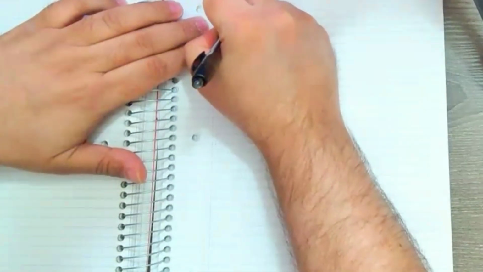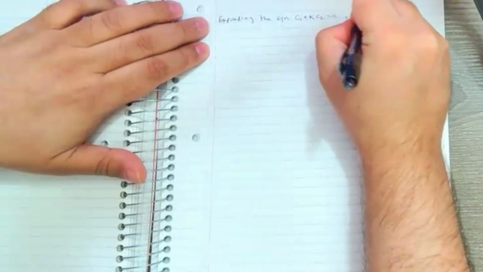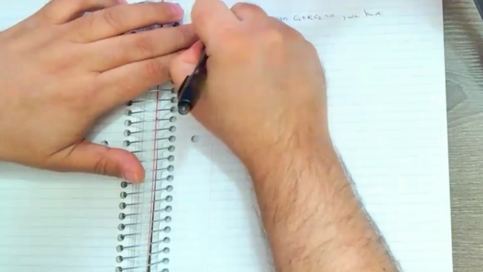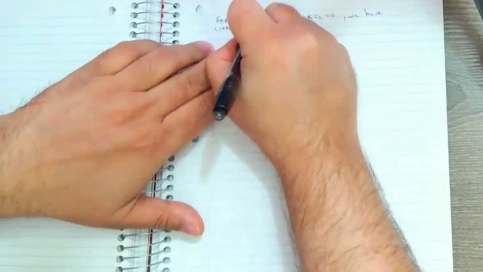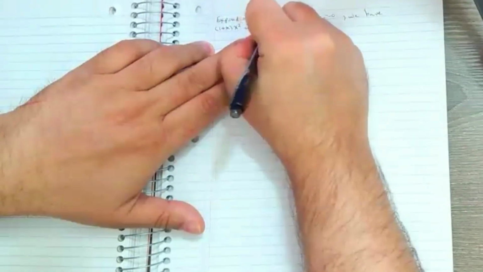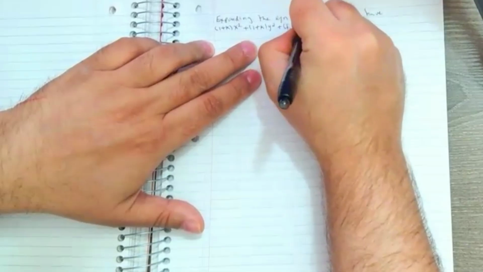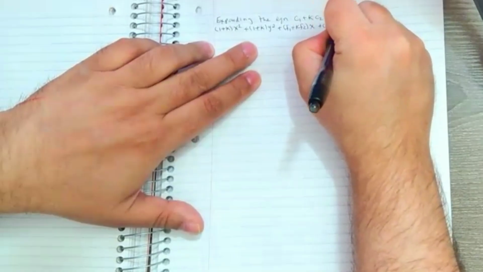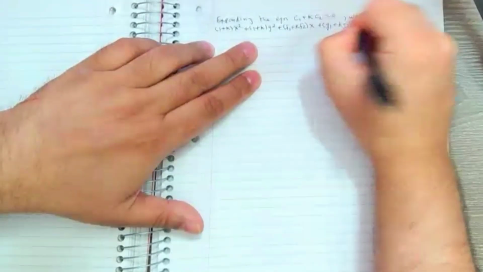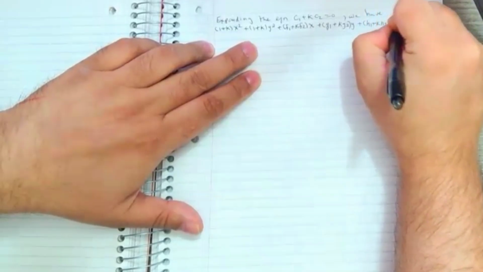So expanding the equation, C1 plus k times C2 is equal to 0, we have the quantity 1 plus k times x squared plus the quantity 1 plus k times y squared plus the quantity f sub 1 plus k times f sub 2 times x plus the quantity g sub 1 plus k times g sub 2 times y plus the quantity h sub 1 plus k times h sub 2 is all equal to 0.